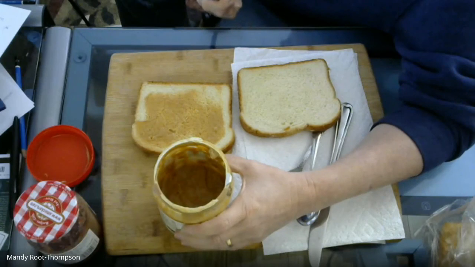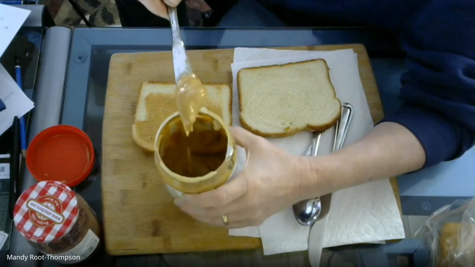Exactly. Is that enough peanut butter, or what should I do now? Oh, there should be more. That doesn't look like enough peanut butter to me. A little nakedness down there on the bottom of the bread. More? That looks good. That looks real good.